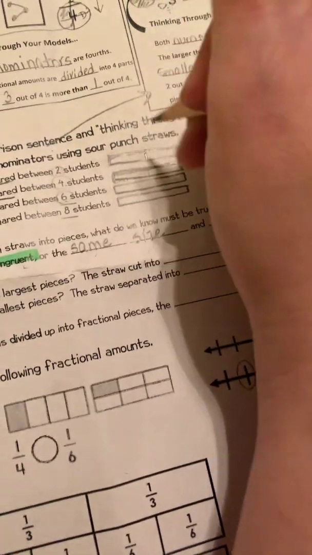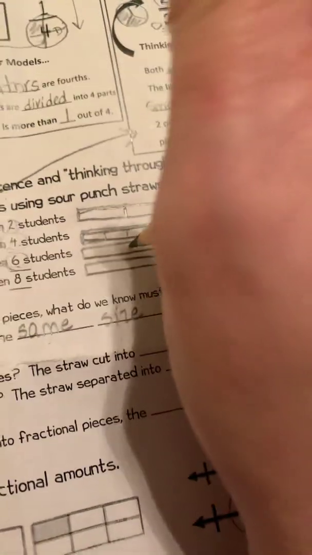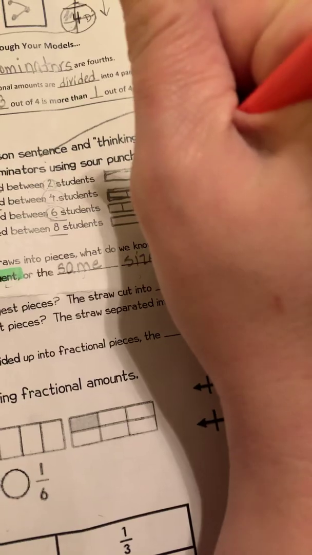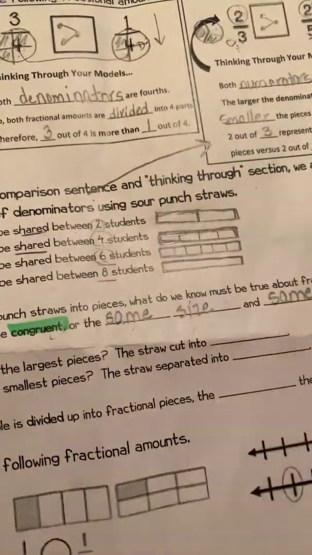So we're going to find half, and then find half of that and half of that. So 1, 2, 3, 4. And then pull up the Sour Punch cut into 1/6 and bring it up, and get them to have 6 congruent parts. And then bring up the 1/8, show it on the overhead.